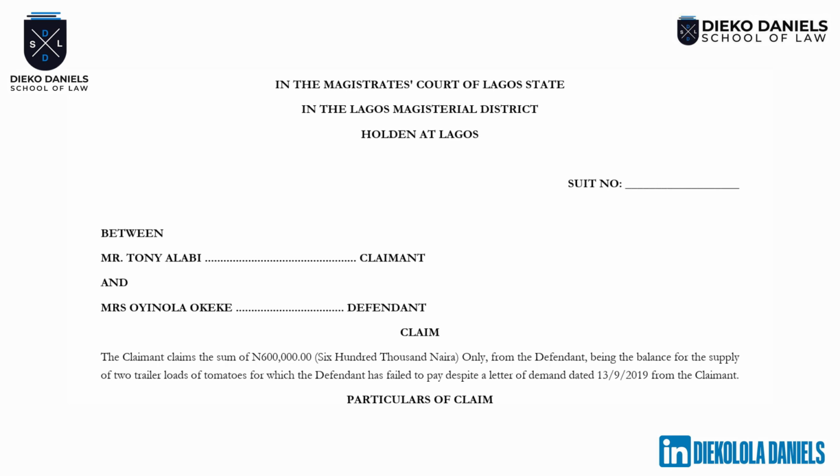So therefore, there's supposed to be a possessive S. So when it is plural and it is possessive at the same time, it's then going to be magistrates with the S and then the inverted comma coming after the S. Do you understand that? So in the magistrates' courts of Lagos State, most people make that mistake. Please do not make that mistake in your exam. And for the purpose of our course as well, please do not make that mistake.